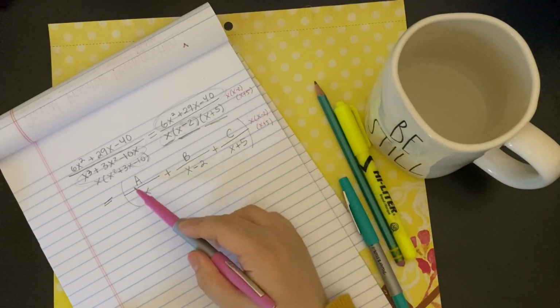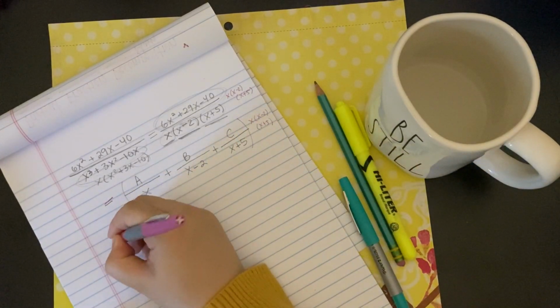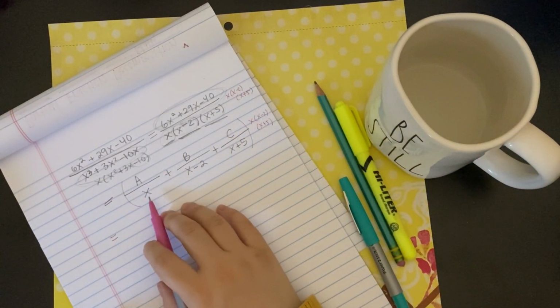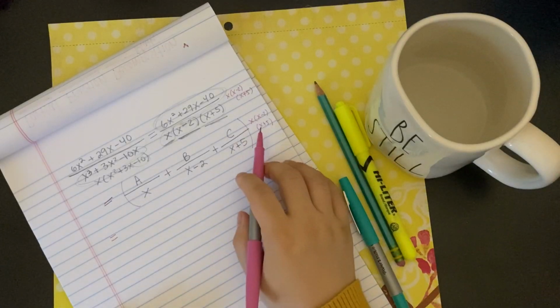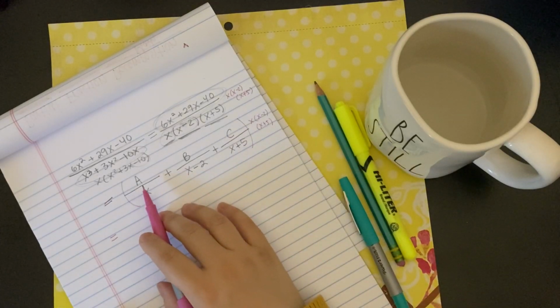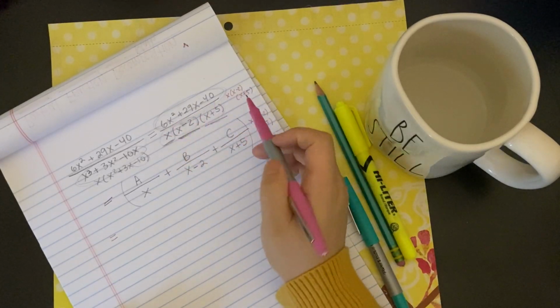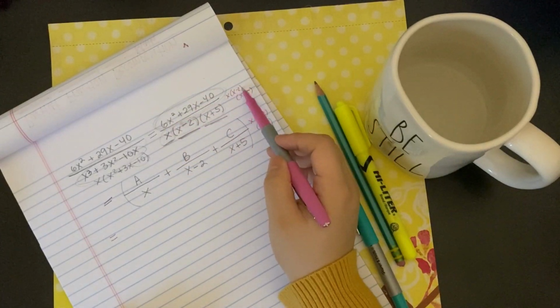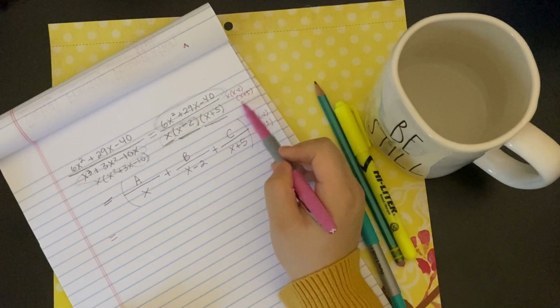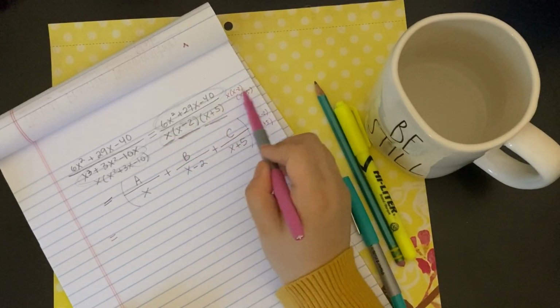So when I distribute this, I see that 6x squared plus 29x minus 40 is just left there, because this whole denominator is being multiplied, so those cancel.